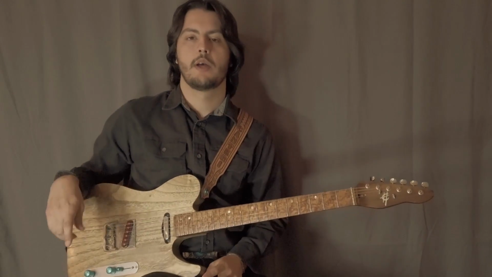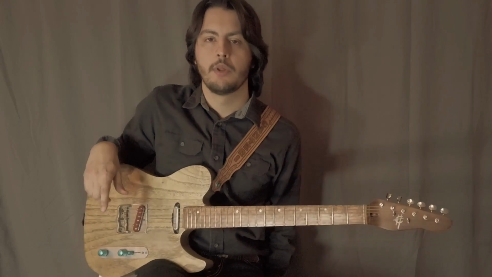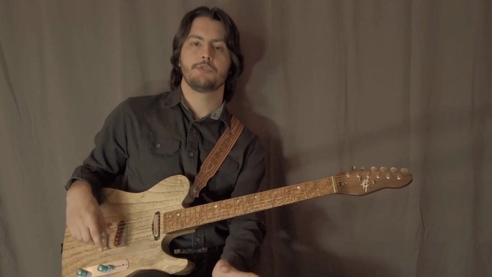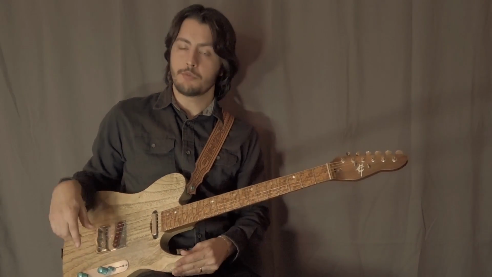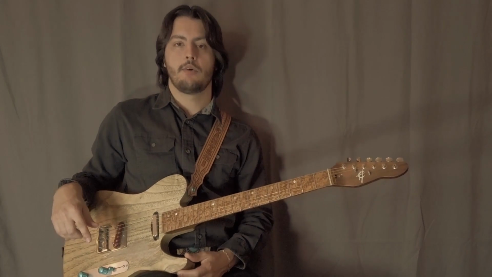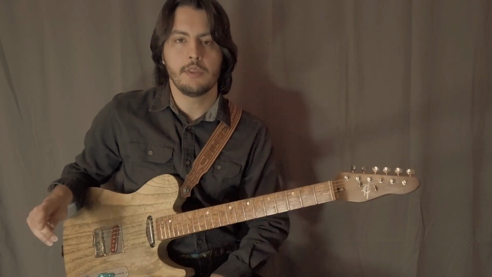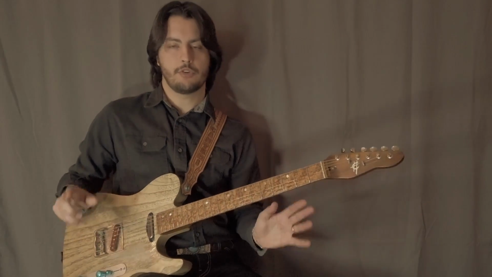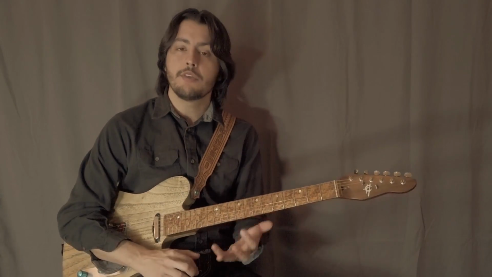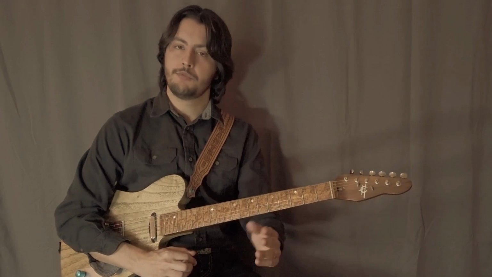So there you go. 3 examples of how we can use time subdivisions to make our phrasing more interesting. And on those licks, like I said, the first one is in A, the second one is in E, and the third one is in D. I'm not going to talk much here about the phrasing and scales I'm using.